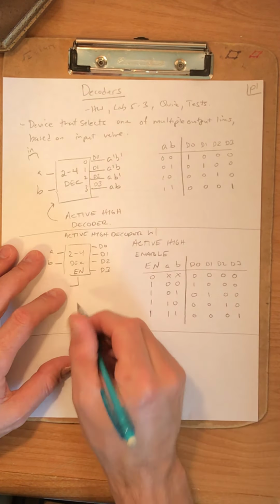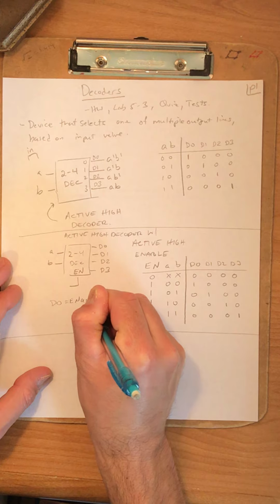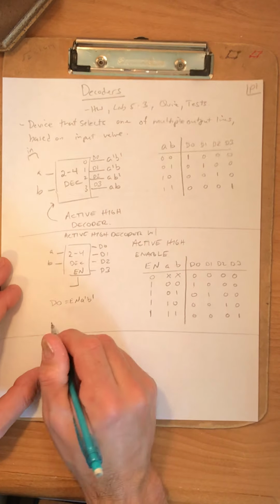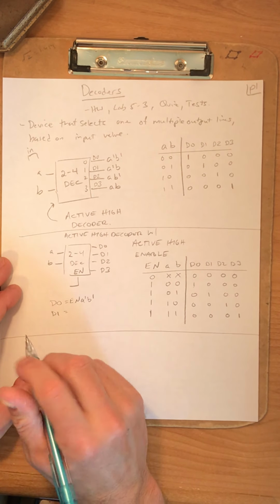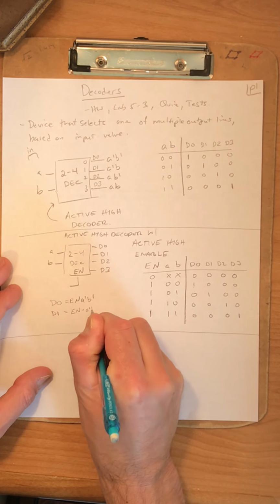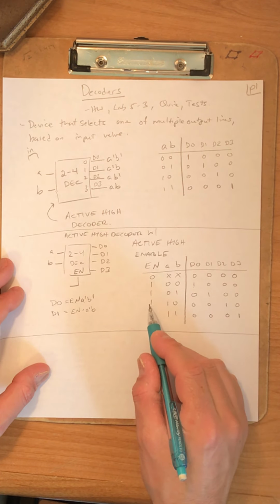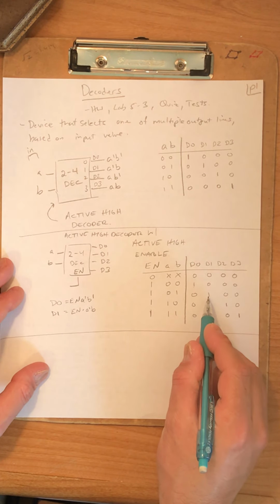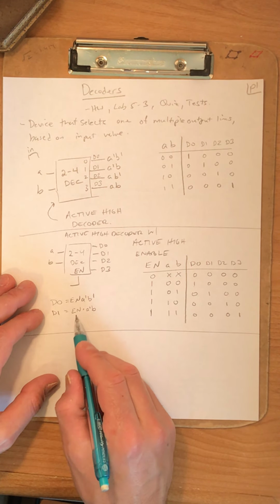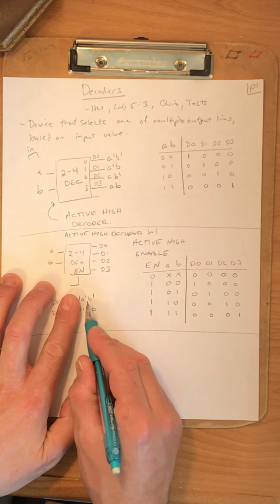Well, you could think about it as D0 is equal to EN A naught B naught. So that's what it is. D1 is equal to EN and A naught B. So again, just taking the truth table, stuff we've learned in the first few weeks of class. So just add an extra input to each AND gate and have an enable line. If it's a 0, it'll zero it out. And if it's a 1, then it really has no effect and you get the same operation.